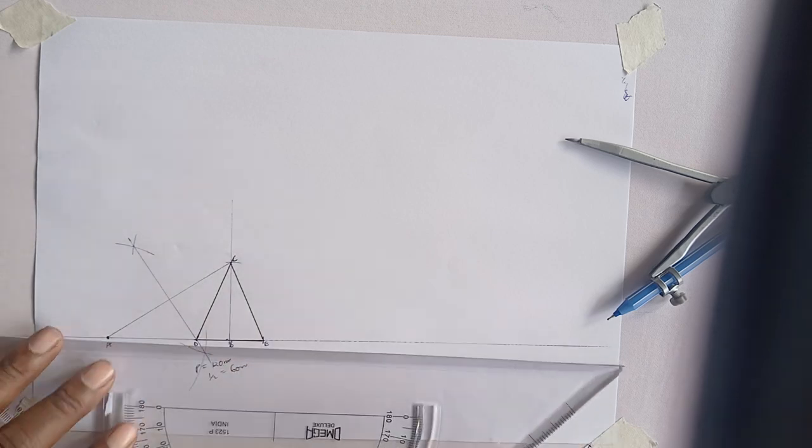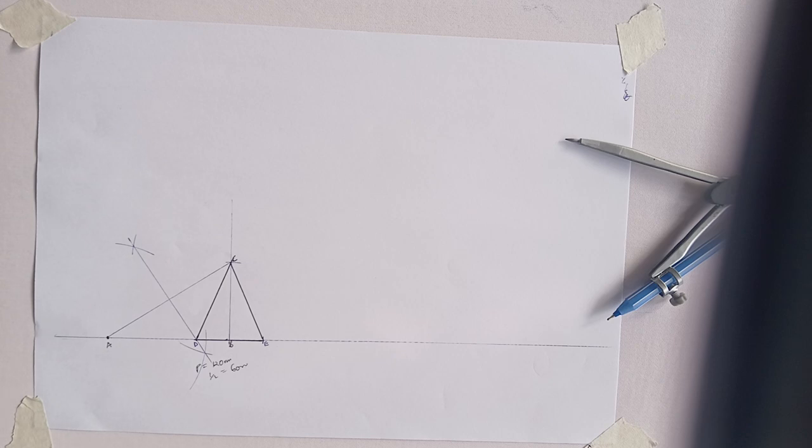So we constructed this triangle given the perimeter and given the altitude. See you in the next video.